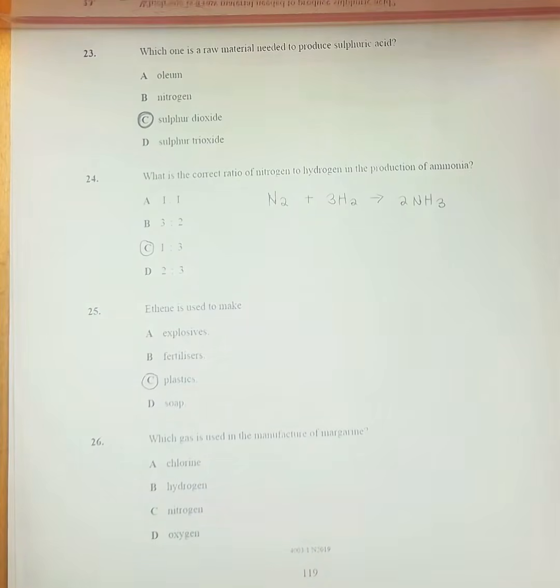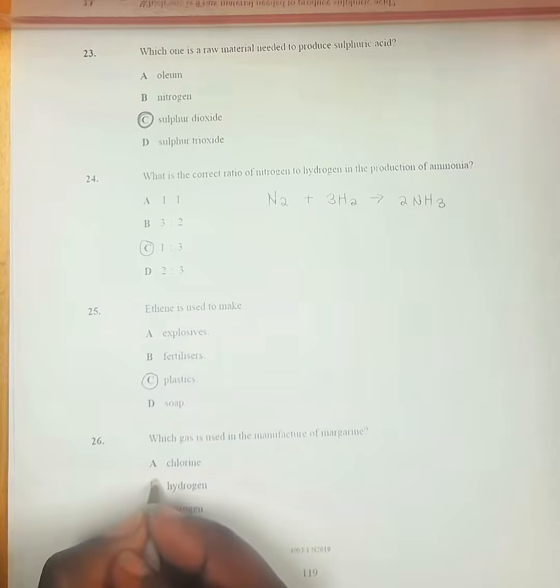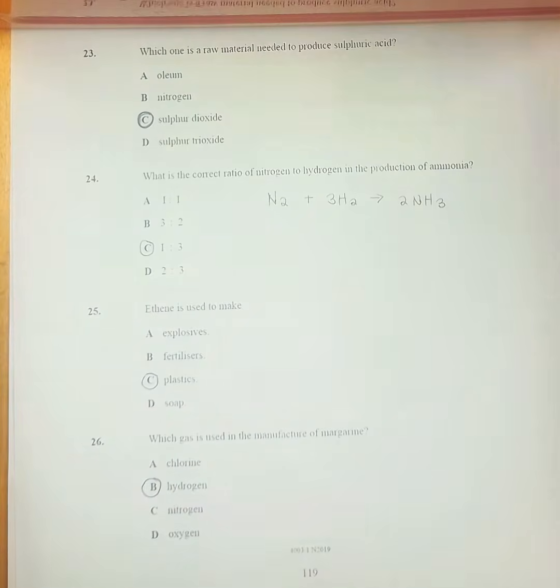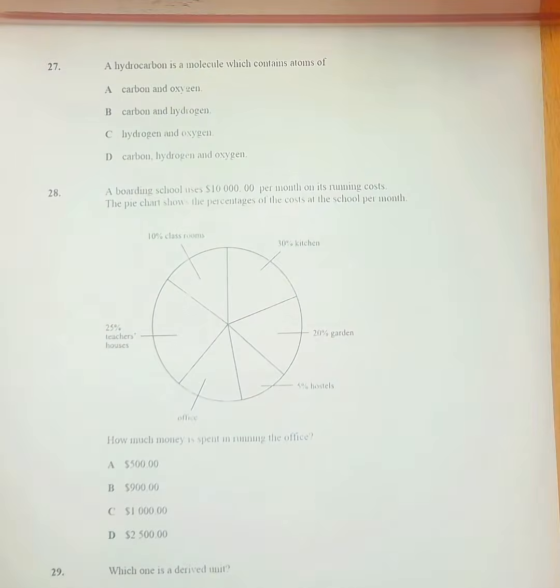Hydrogen is used to make margarine. Hydrogen is also a raw material in the manufacture of ammonia. Hydrogen is also used as a fuel. So the correct answer is B. Let us move on to number 27. And then number 27, a hydrocarbon is a molecule which contains the atoms of hydrogen and oxygen only.